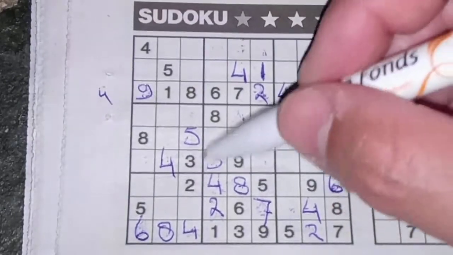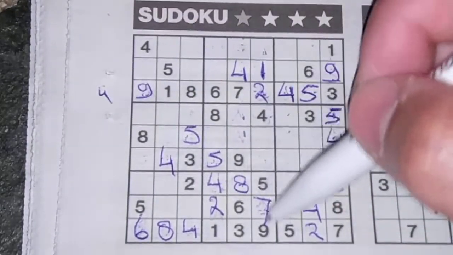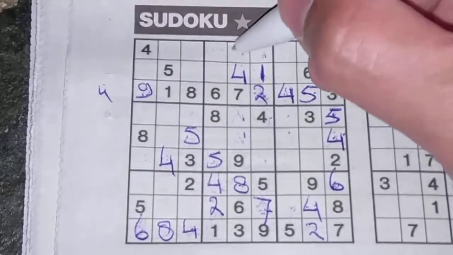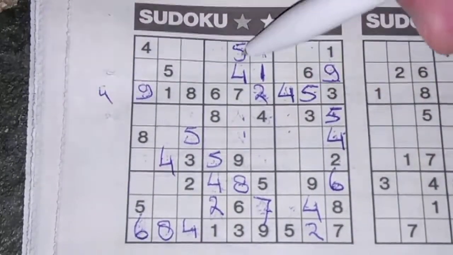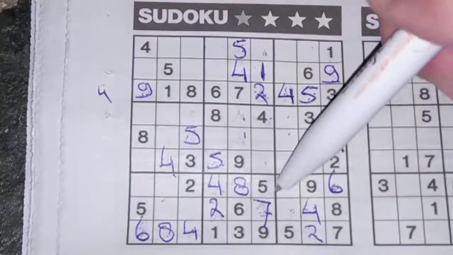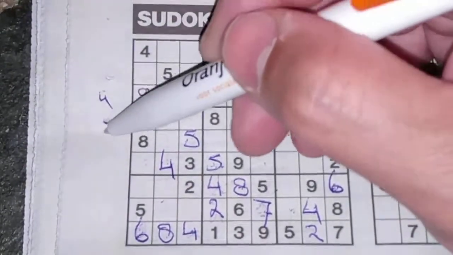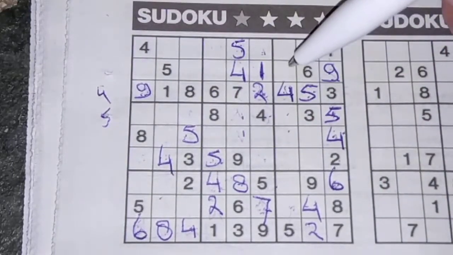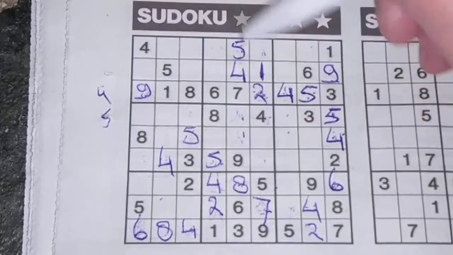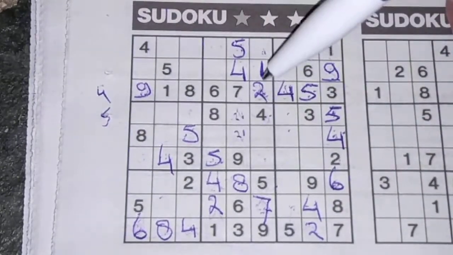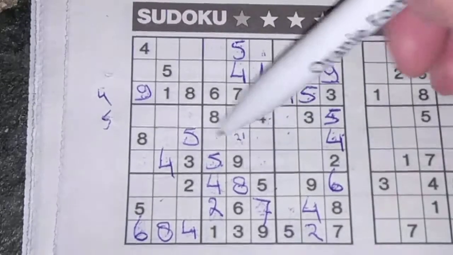5 should be here. 5 in this column, 5 in that column, so in the middle column, the only place for a 5 should be here, and all the 5s are used. I can see. Yes, alright. 2 numbers left in the middle column, the 1 and the 2.